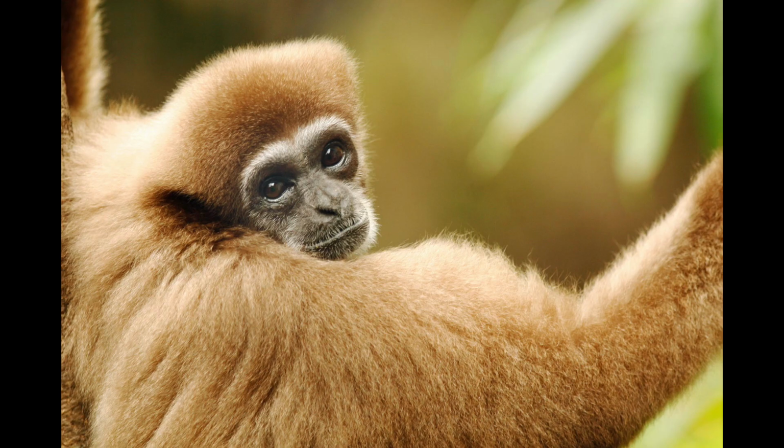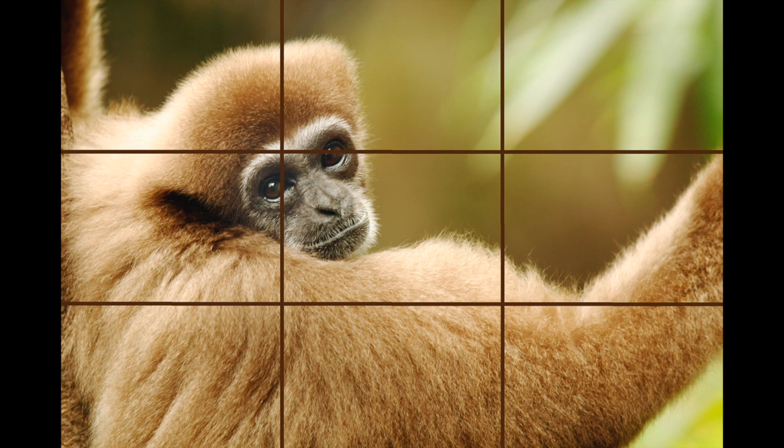Now here's another photograph of a gibbon, and you can see with this, the animal pretty much fills the frame, unlike the elk, who was just part of the frame. We can see that the head and the face are right about at one of those sweet spots that we talked about. So that's how we use rule of thirds in this photograph.